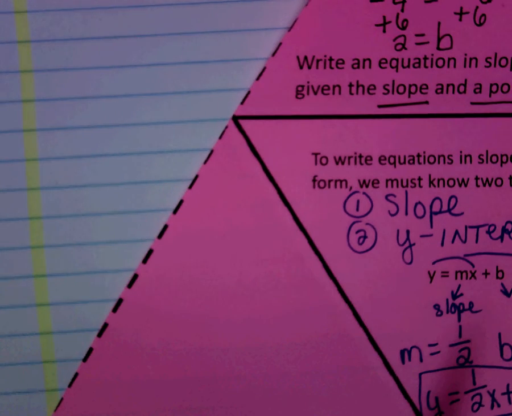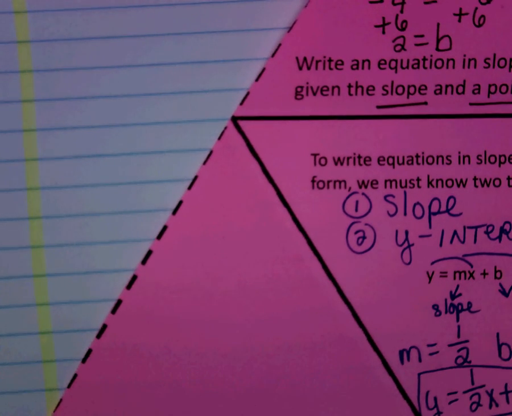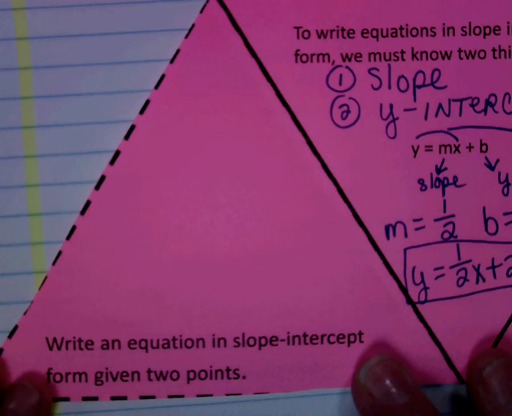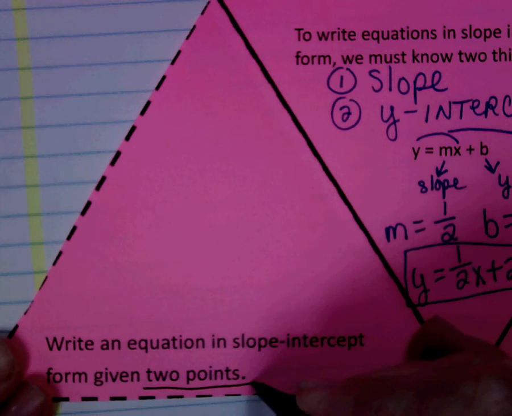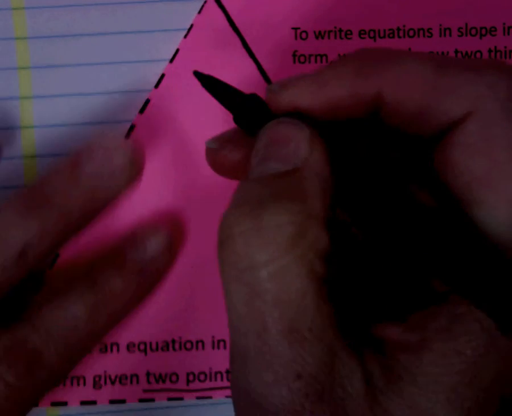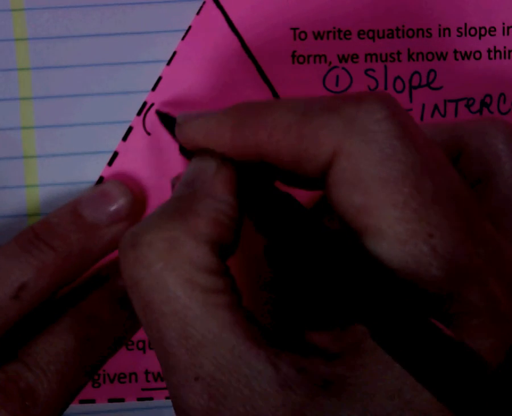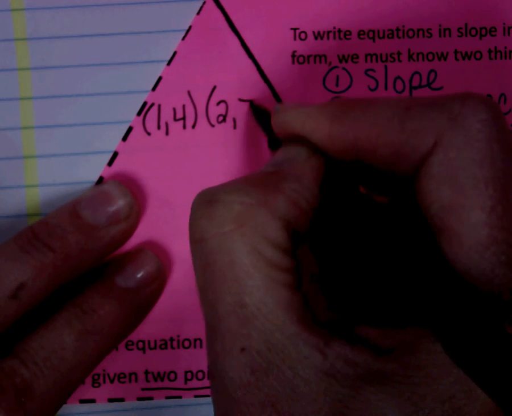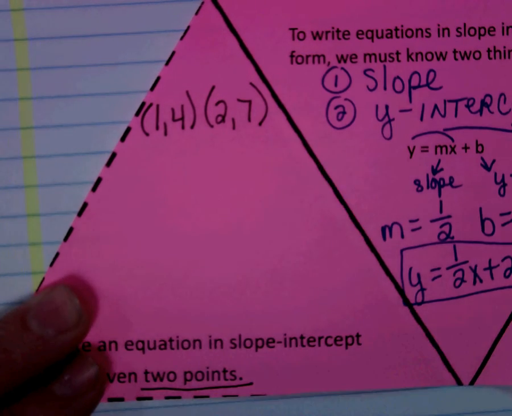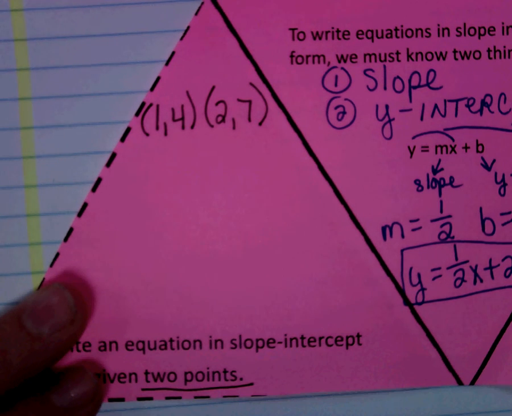Okay, let's look at the next example. This time, we're going to write an equation in slope-intercept form when we're given two points. So this gets a little more complicated. Our points would be (1, 4) and (2, 7). These are just the points that I'm giving to you. So we know that the graph of this equation passes through these two points. And so if I know that, then I can write an equation of the line.